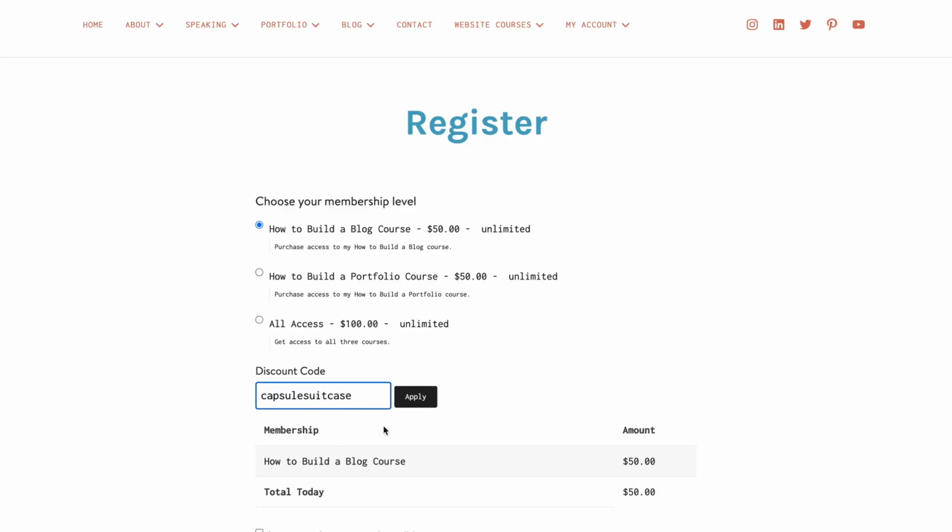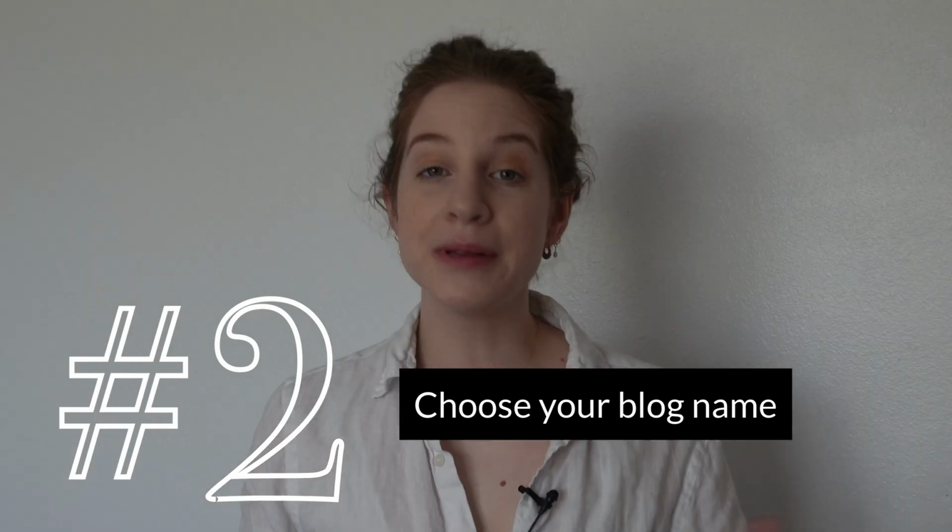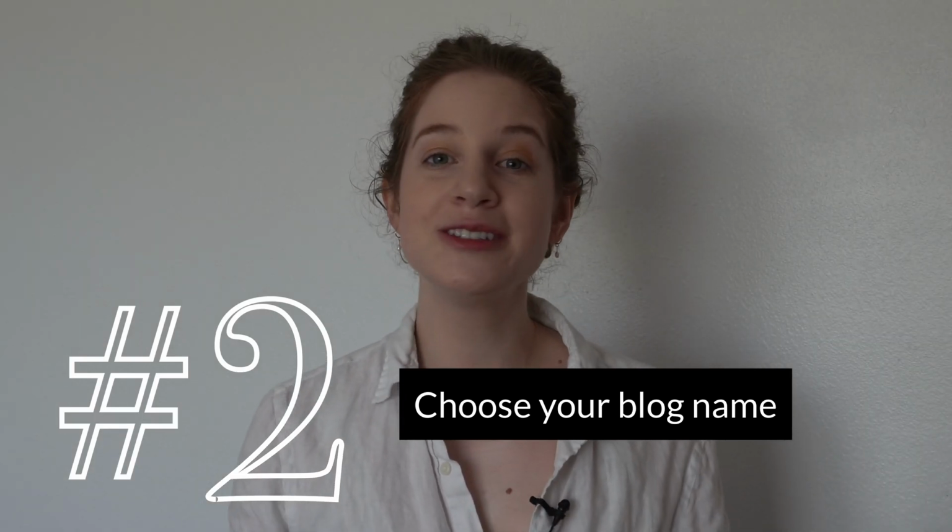Two. Pick a name and claim it across the web. Building your website is one thing, but you need a domain name to make it accessible on the web. This name should be your blog name, and you should do your best to claim this name across all social media platforms. The Capsule Suitcase came to me at the height of the capsule wardrobe trend back in 2016, and I felt like it embodied the lightweight travel I was trying to share. So I purchased CapsuleSuitcase.com, got the handle on Instagram, on Facebook, and then later on YouTube.